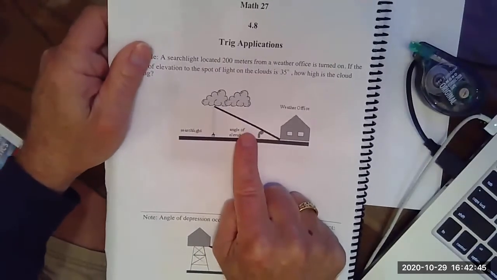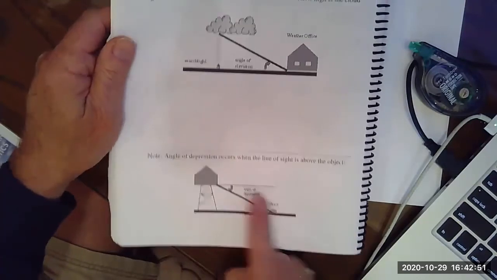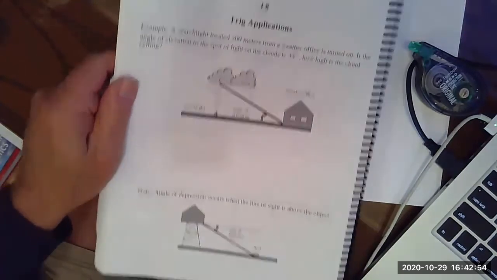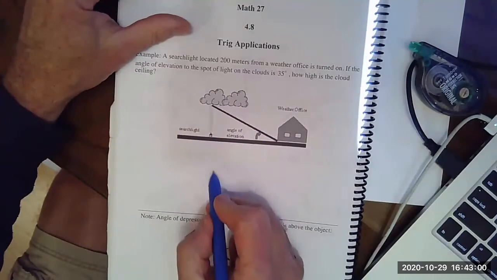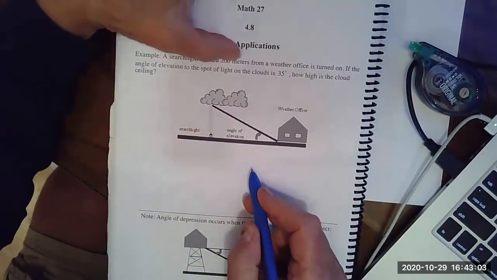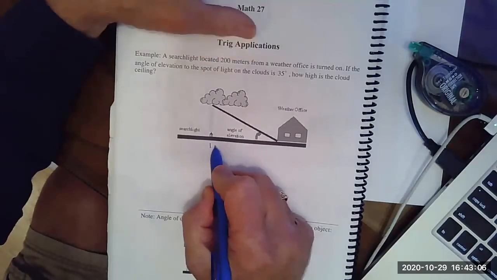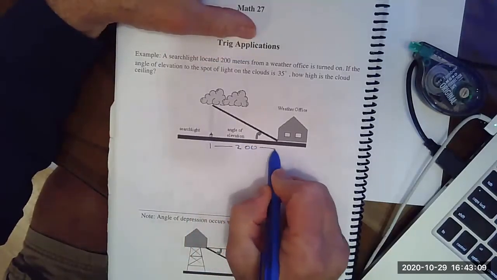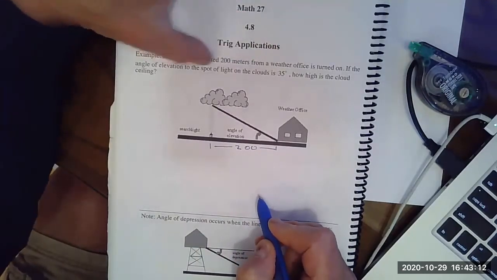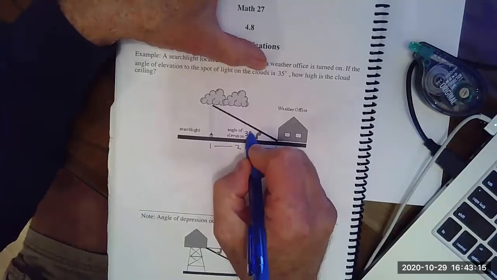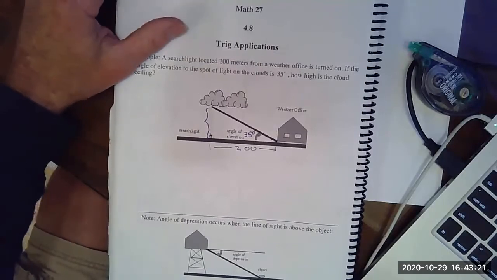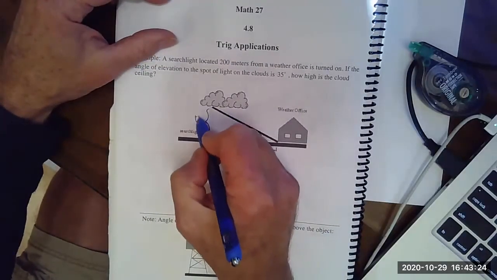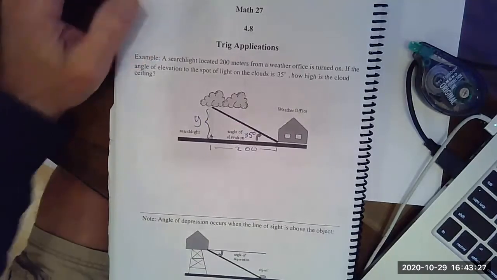Pictures. I think I talked about in the past angle of elevation and angle of depression. So if I look at this one, it's got a little word problem here. Searchlight. Okay, so this one here is 200. Angle of elevation is 35 degrees. That's 35 degrees right here. They want to know how far up that is. So call it something. Since it's going up, let's call it Y. Looks like up the Y-axis.